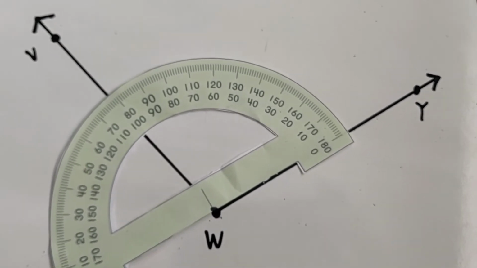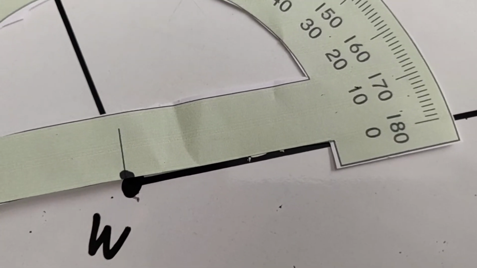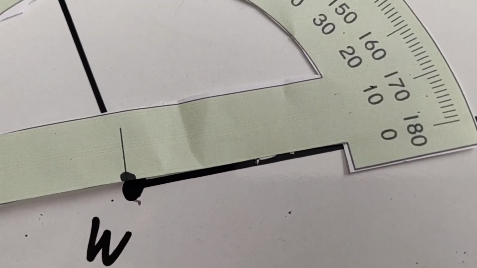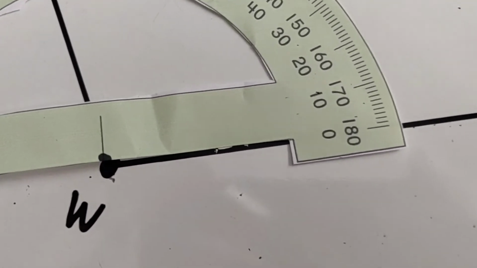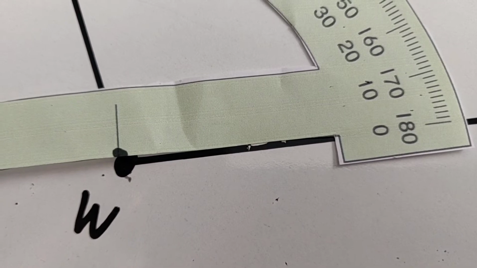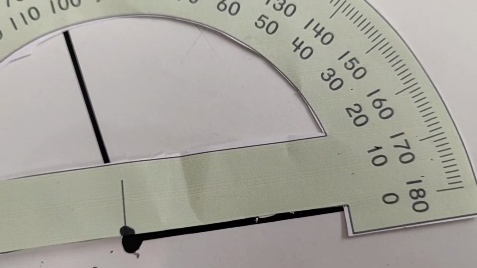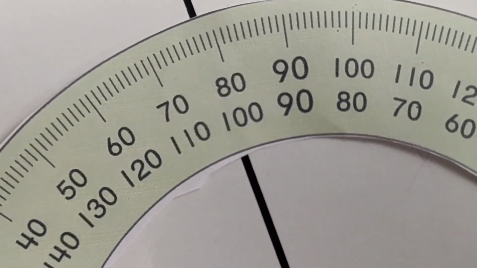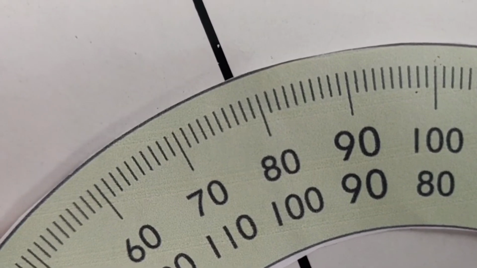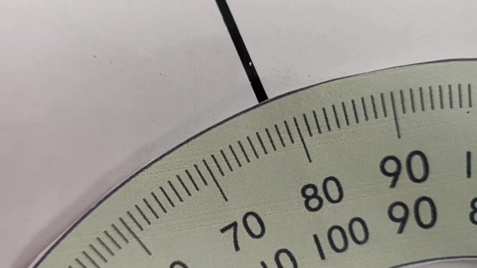Okay, welcome back. So I started on the inside scale here because I lined up ray WY with the bottom of the protractor. And going on the inside scale, we go all the way from 0 degrees, 10 degrees, all the way to 100 and something degrees. And when I look past that line up there, it looks to me like it's 102 degrees.